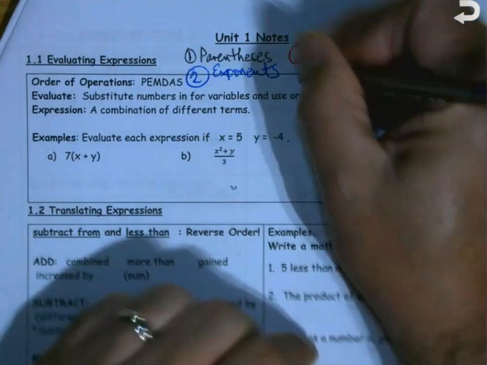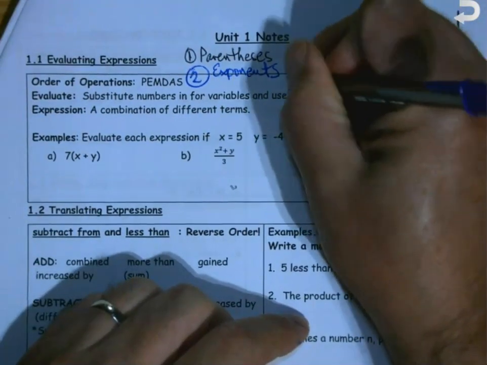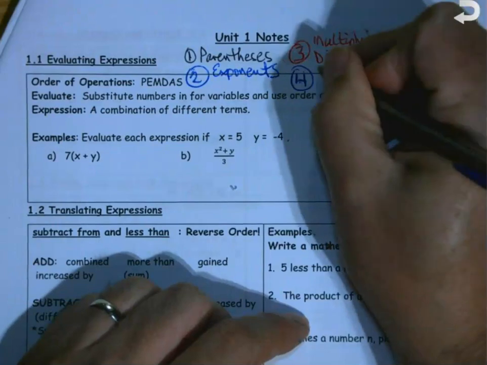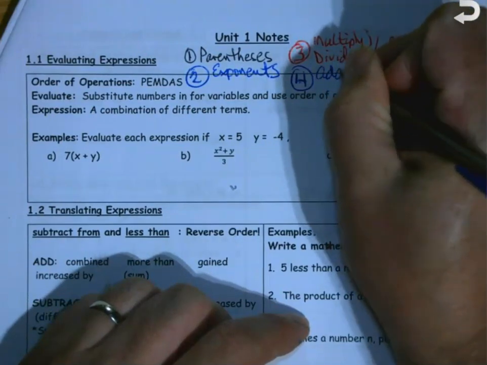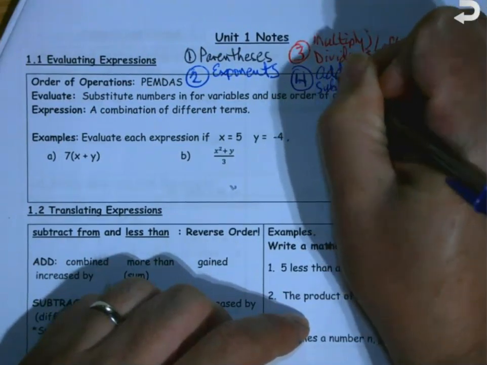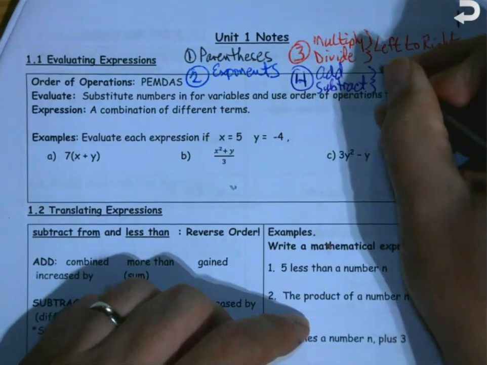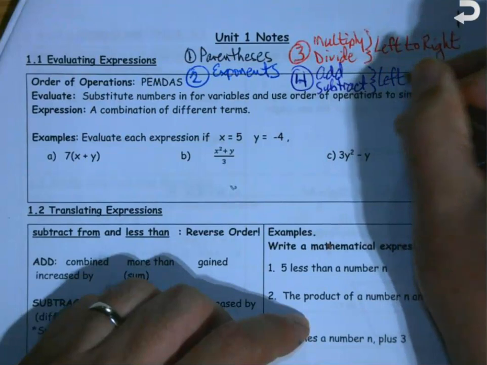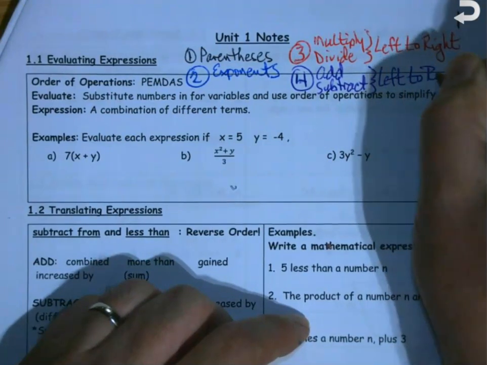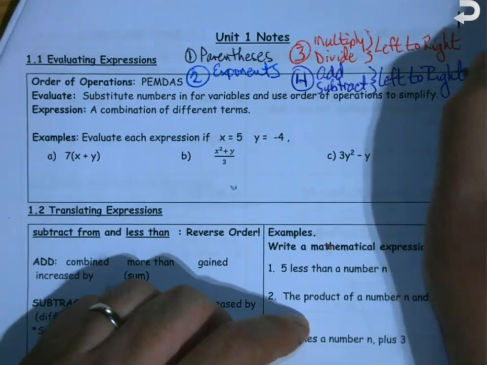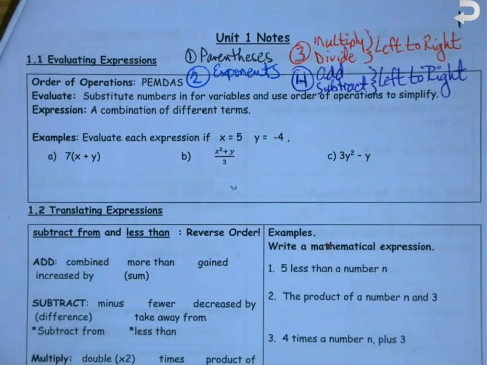And then finally, the end of our PEMDAS here, number 4, my pens are not wanting to work here at the start of the year either, must still be in summer mode, is going to be add and subtract. And this also works from left to right. Okay, so there's my P, my E, my M, my D, my A, my S, written out with some of the different things that go along with that.